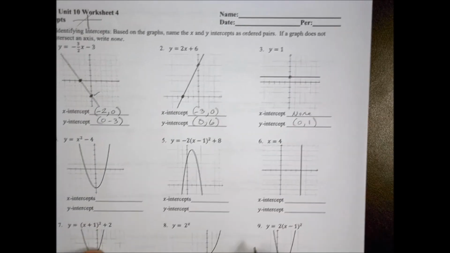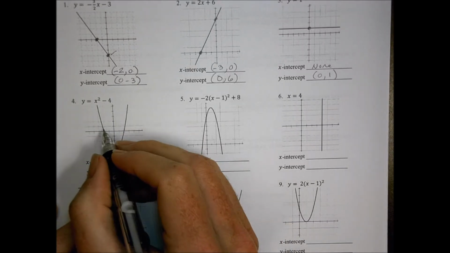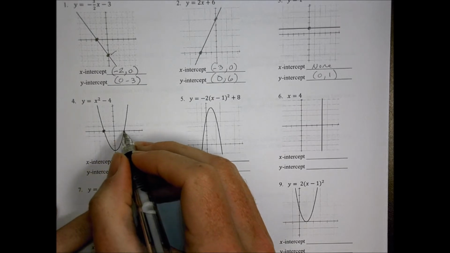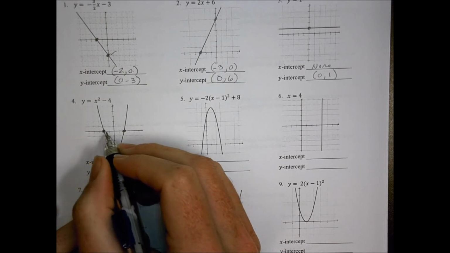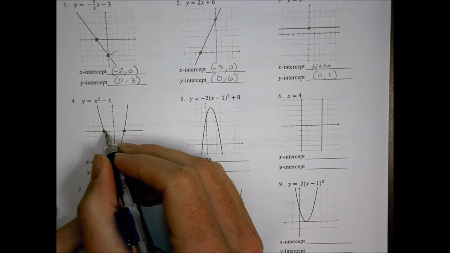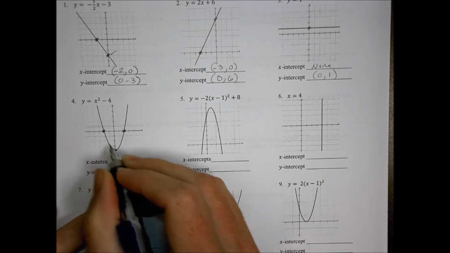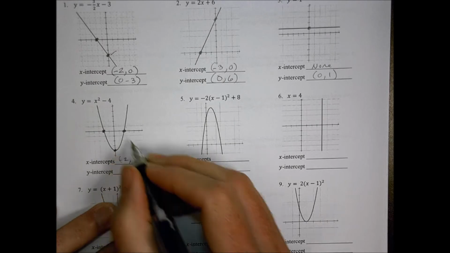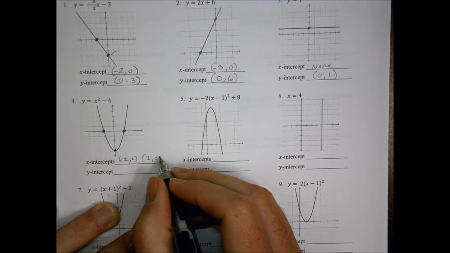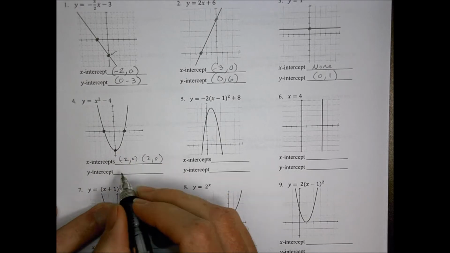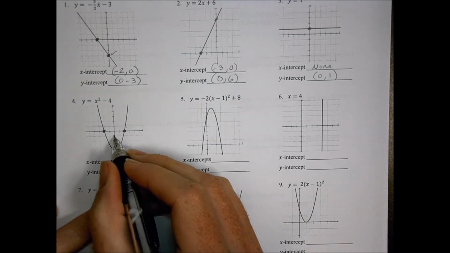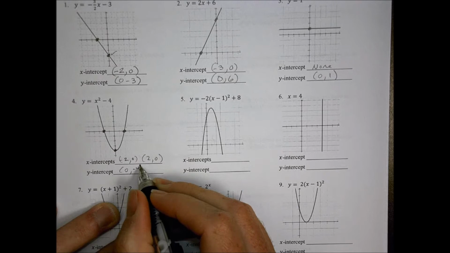No problem. Looking at a quadratic here, we have a couple places, right? We have an intercept, and an intercept. So where is it crossing x at? It crosses here at -2, 0. Also crosses here at 2, 0. So there's 2 x-intercepts. The y-intercept is here, and that's at 0, -4.